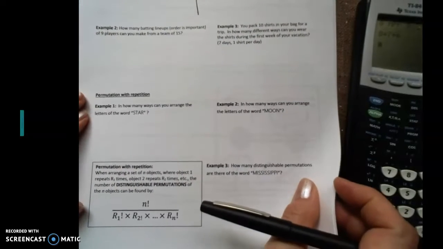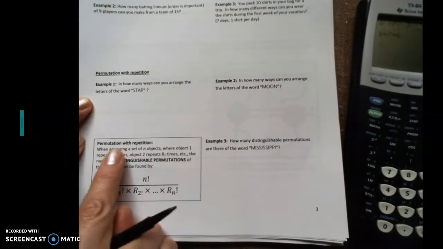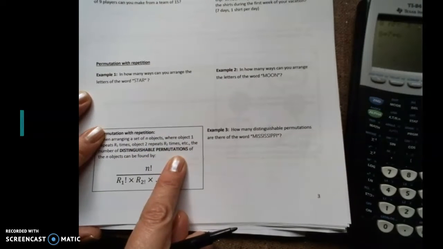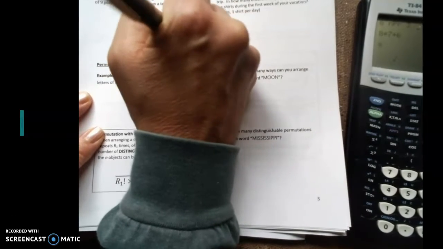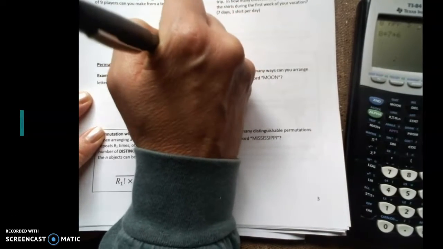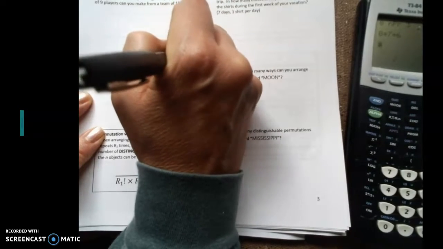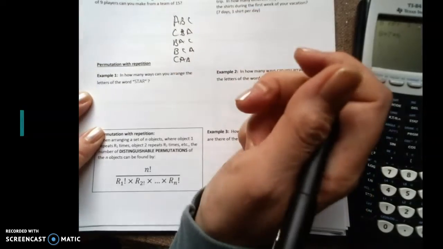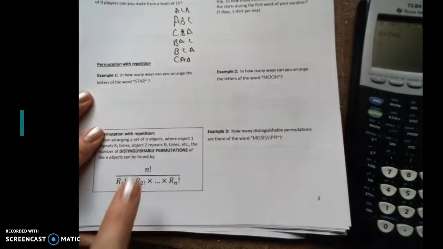All right, let's see. How many ways can you arrange? This is called, and I didn't talk about this in the previous one, distinguishable permutations. The problem is, if I have ABC and CBA, BAC, what haven't I done yet? BCA, CAB, what's missing? I have 5. I need one more, ACB. Those are the 6 ways I can arrange those 3 letters.